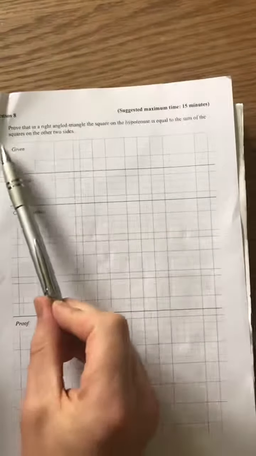Okay, we're going to try and do a video just now to prove Pythagoras' theorem. So you're going to get this question, just like it's given here, to prove that in a right angled triangle, the square on the hypotenuse is equal to the sum of the squares of the other two sides. And this is, I guess, one of the more difficult proofs to rote learn. So it might be better off trying to get a logical set of steps in place to try and remember exactly how to go through this.